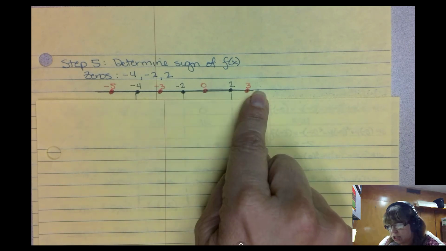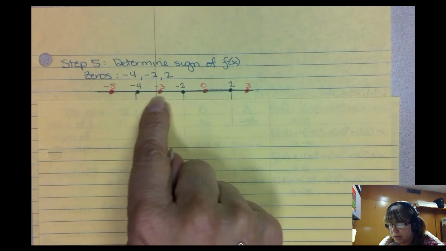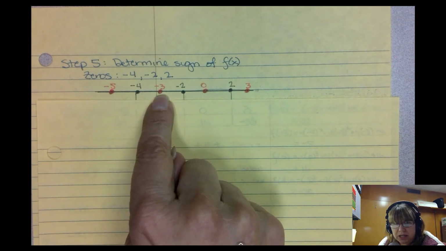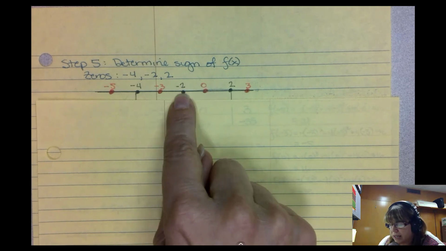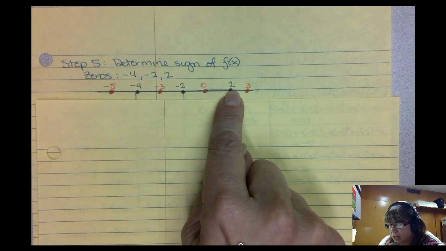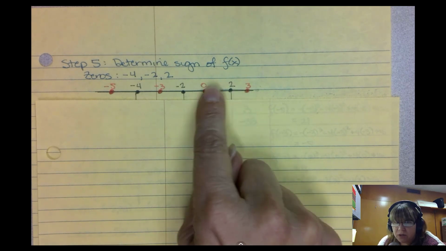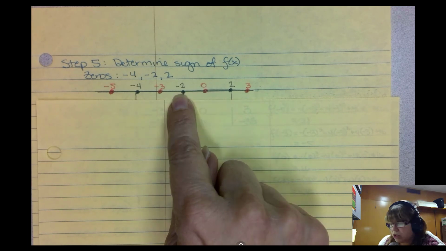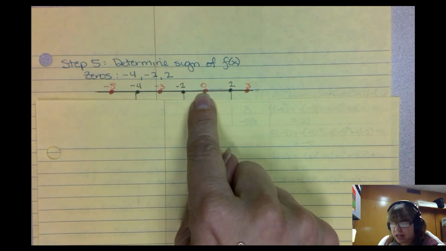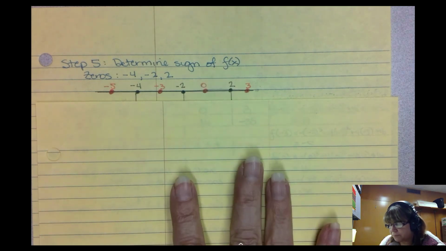So I've decided to select -5, which is to the left of -4. -3 is between -4 and -2. 0 is between -2 and 2. And then I need one more to the right of 2, so I'm just going to select 3. You could have chosen any value. You could have chosen 1. As long as it's between -2 and 2, I don't care what value you check. Any of these values will definitely give me the sign of f of x.